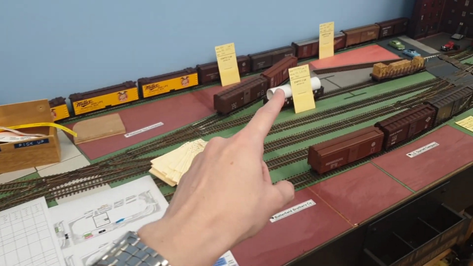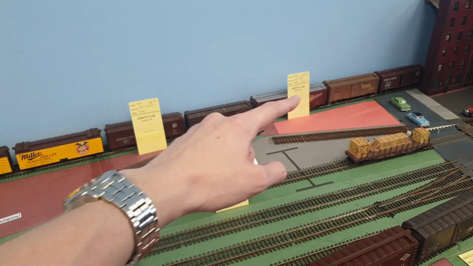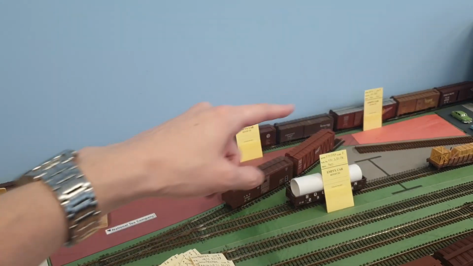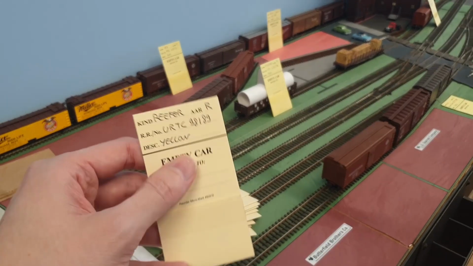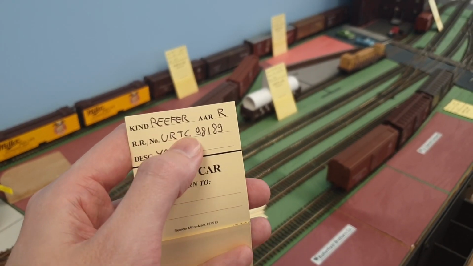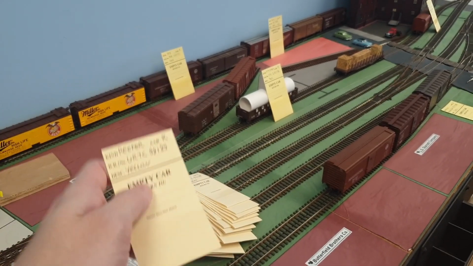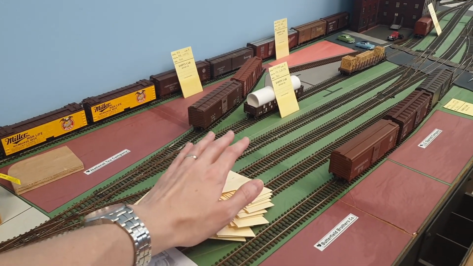The car cards, I still had some from my old layout, these that are here, and a lot of them don't have car cards, as you see, so I made all these in the meantime. Nothing too fancy. Reefer, code R, URTC, that's the number, and this one's yellow. Something like that, Miller Reefer.